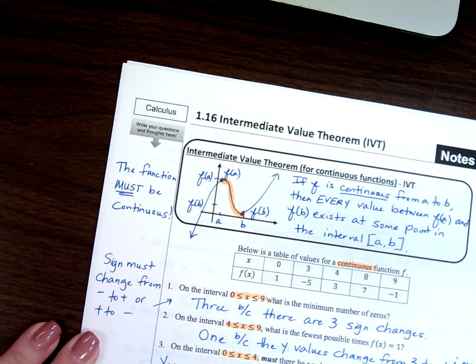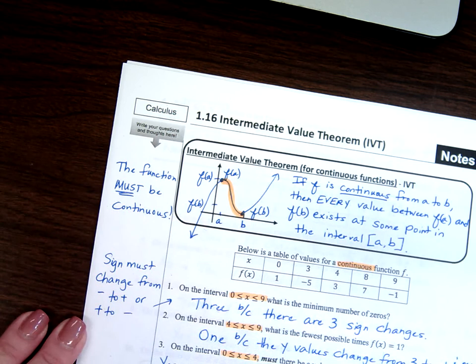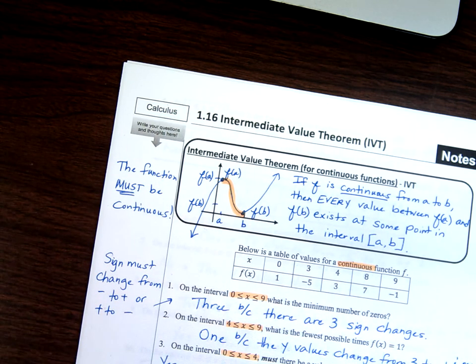And then he drew you this picture, and he said, you've got a section of the graph that you're looking at between A and B, x values of A and B, which gives you y values of f of A and f of B. And he drew the picture like you've got on there. And he said, here's what the intermediate value theorem says. If f is continuous from A to B, then every value between f of A and f of B exists at some point in the interval between A and B. What math jargon is that, right? Math verbiage, gotta love it.